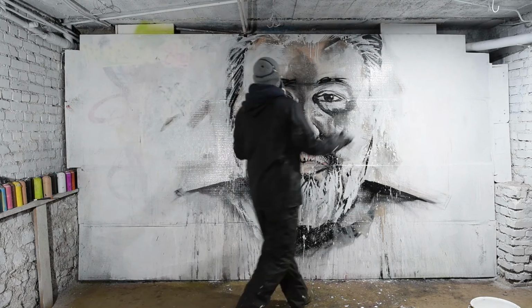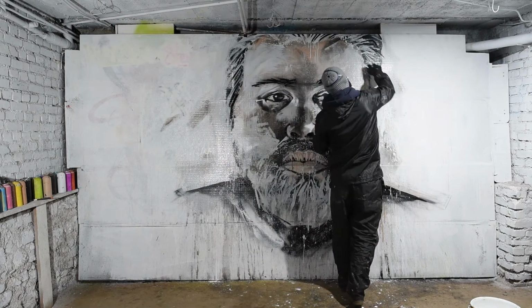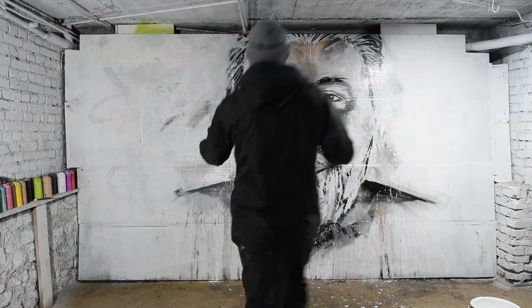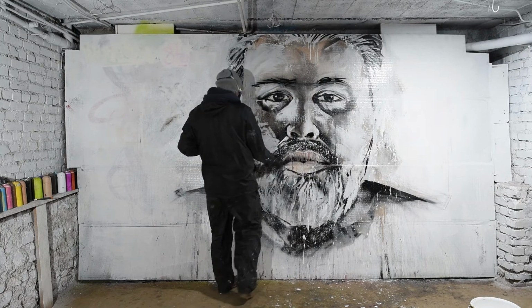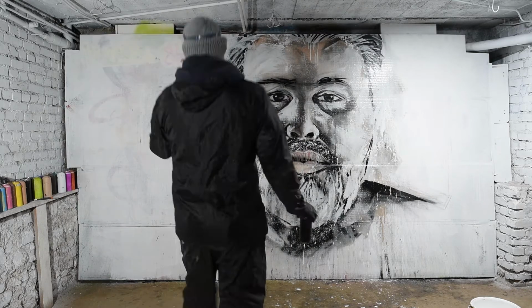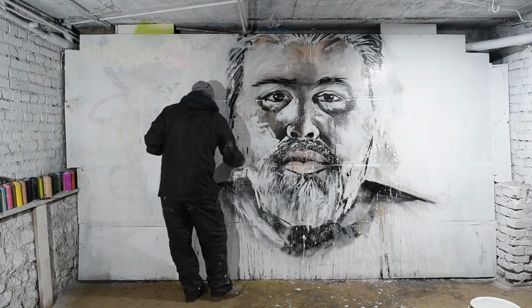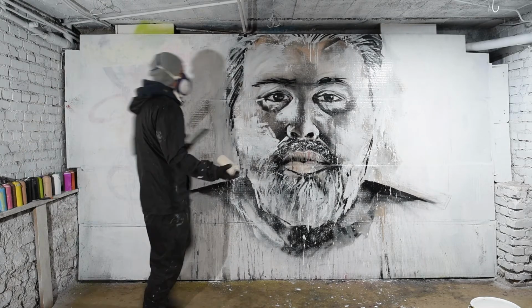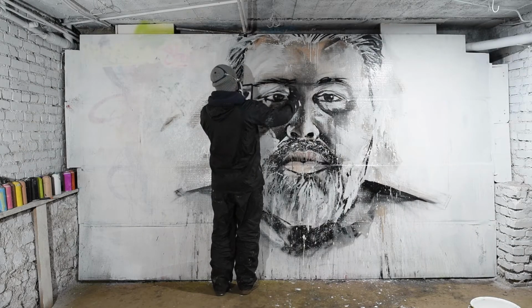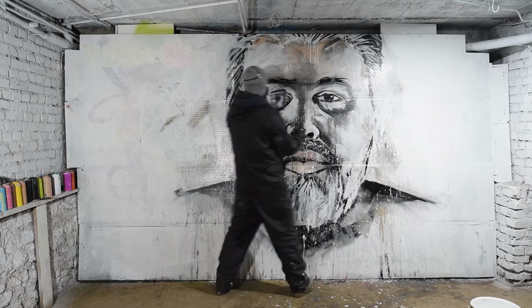What I'm doing now is just following the picture on the tablet, and I'm adding detail and detail. A very important thing as well is whenever you add detail, you want to add some detail to the left eye, the right eye, the nose, the beard, the mouth. And then you go back, and then you go on. You don't just want to finish the eye perfectly and then move on.